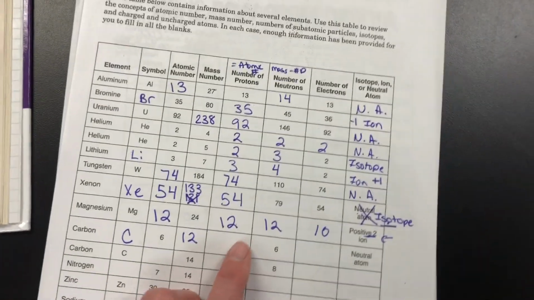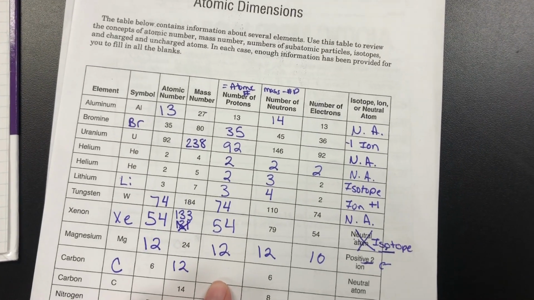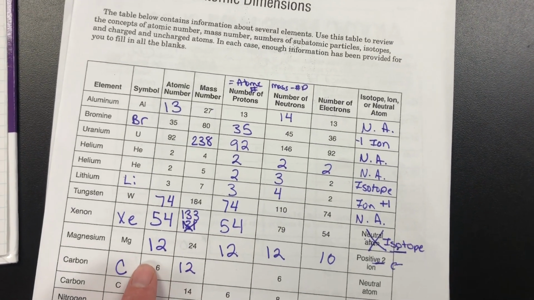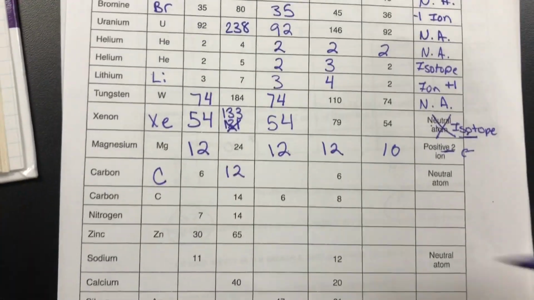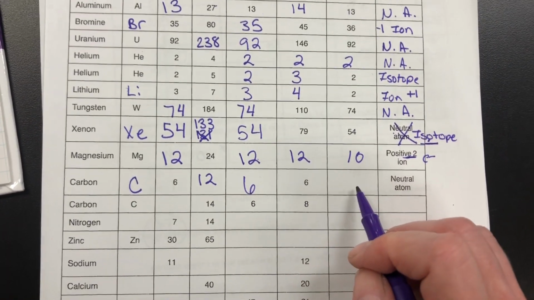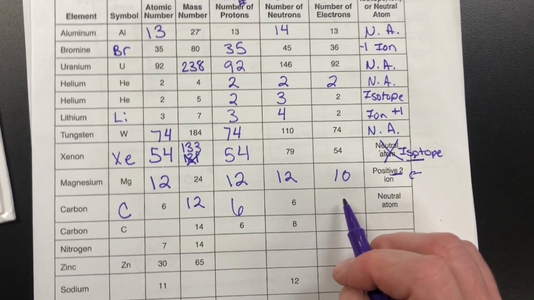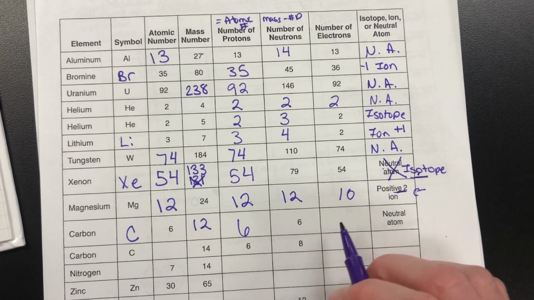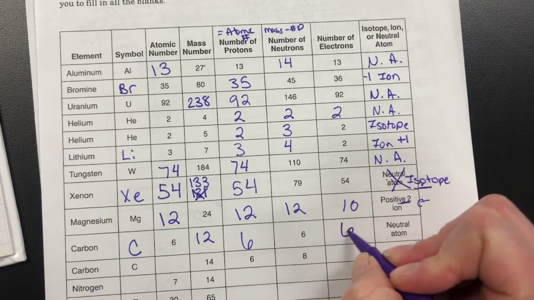Then we want to know the number of protons. The number of protons equals our atomic number. So we have 6 protons. We have 6 neutrons. The number of electrons will equal our protons. And so we have 6 electrons.